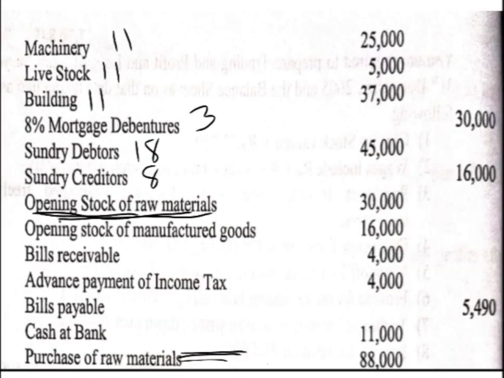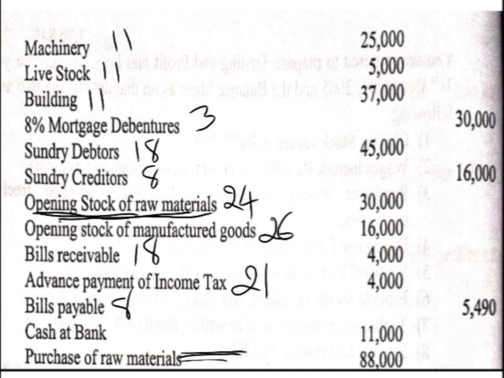So opening stock of raw material we are going to consider in note number 24, that is cost of material consumed. Then opening stock of manufactured goods, so this is like any other question, we are going to consider that in note number 26 while considering the changes in the inventories. Then bills receivables, note number 18, that is trade receivables. Advance payment of income tax, it is like a payment in advance of any other expenses, so it will come in other current assets, note number 21. Then bills payable, note number 8, that is trade payable.